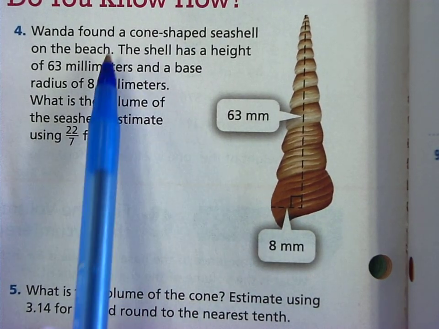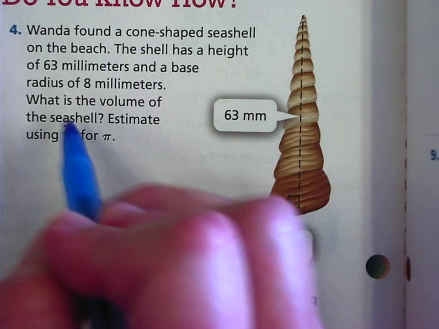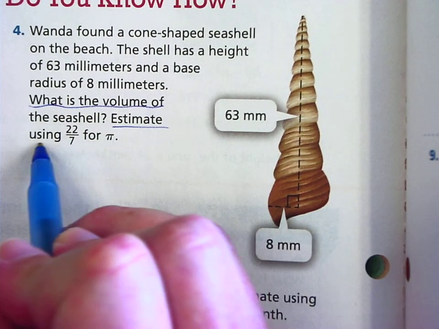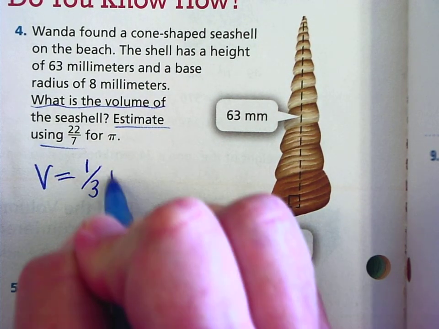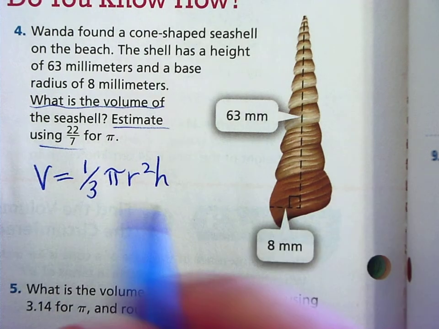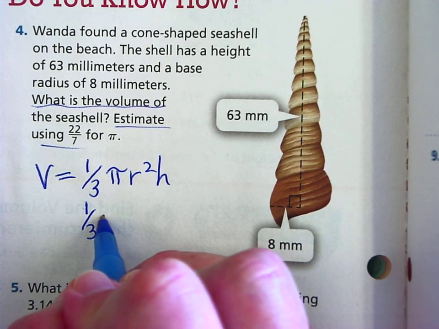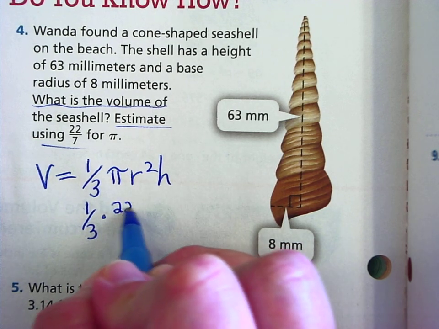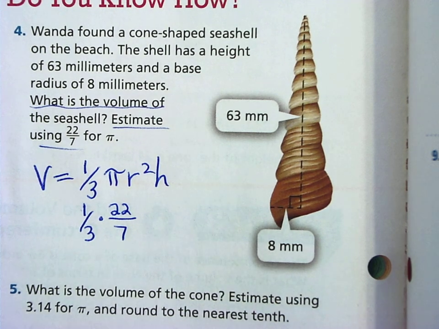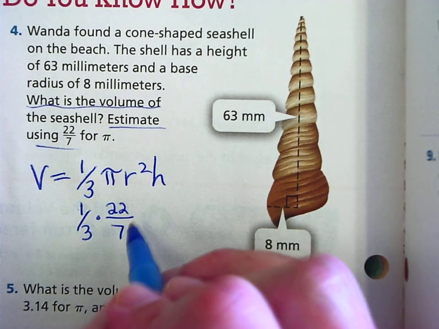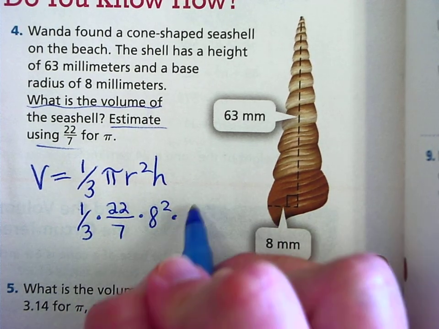The volume of a cone. Okay, so now we have this seashell, we have our height, and we have our radius, and it does say what is the volume, and it does say estimate using 22/7 for pi. So let's do that. Volume is 1/3 pi times radius squared times height. So we're going to say 1/3, and instead of using pi, they want you to use 22/7. So now think about it this way. If you take 22 and you divide it by 7, wouldn't it go in 3 times with a little left over? That's 3.14 basically. So then your radius is 8 squared, and your height is 63.